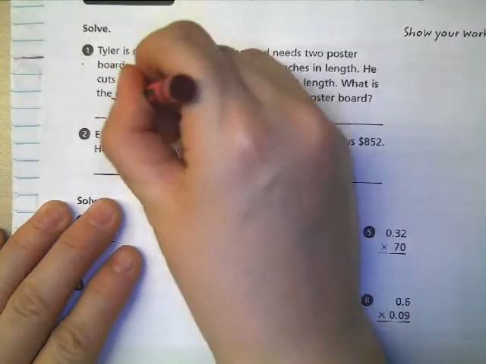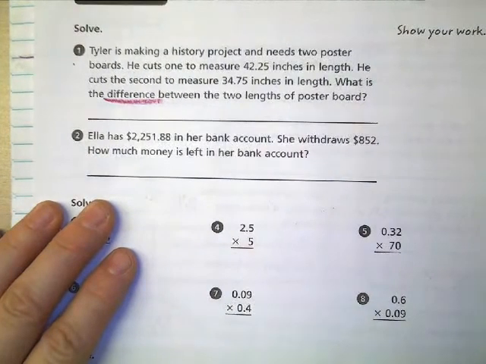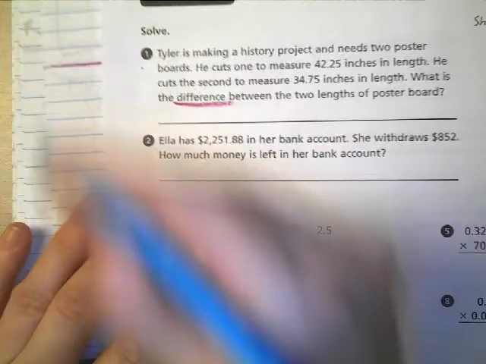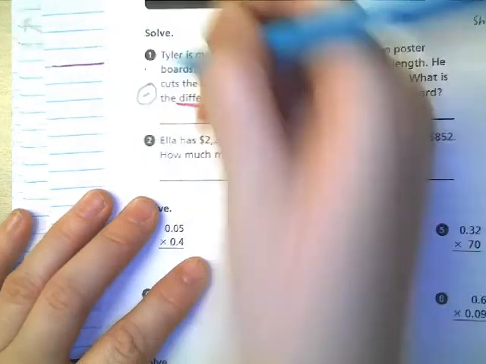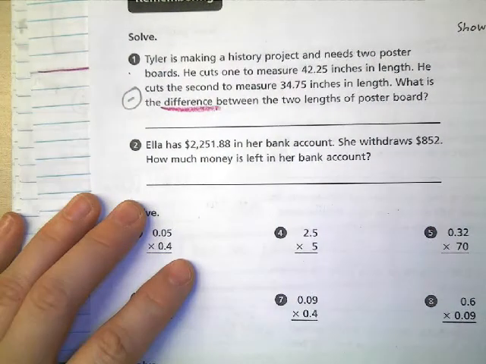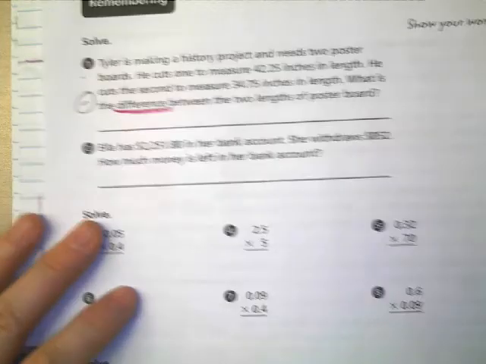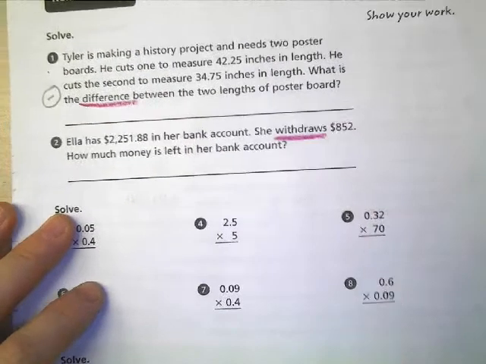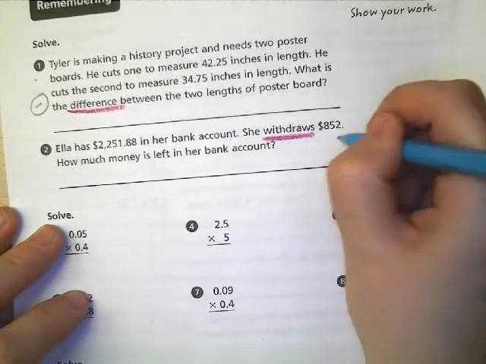Okay, on the remembering side, you need to complete all of them. Number 1, I really want you to read it carefully because it says, what is the difference? This is basic stuff. The difference means subtraction. This is the button man. You have to line the decimals up.